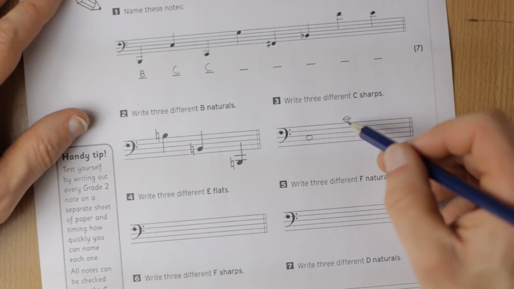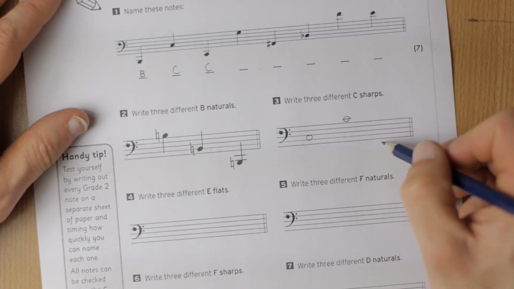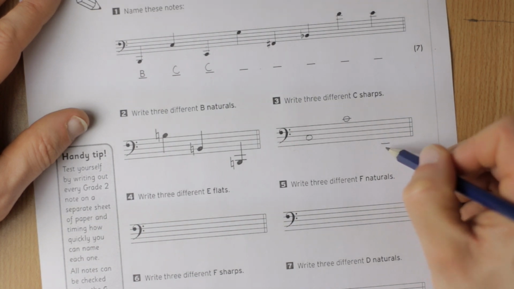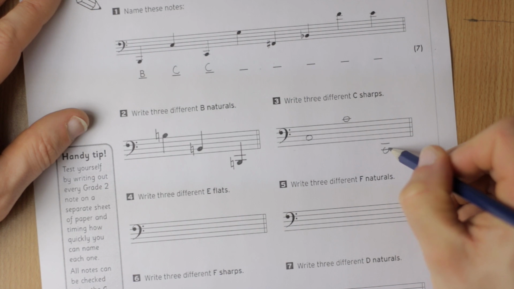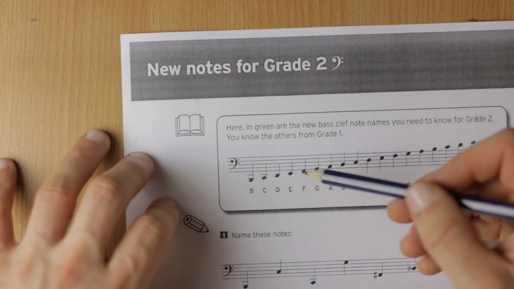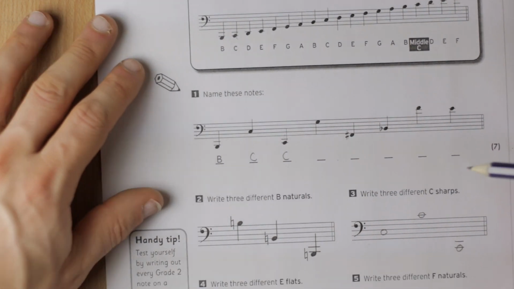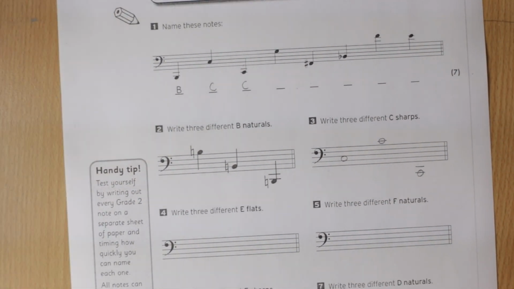And then we need one more. It's going to be right at the bottom, I think. So we know the bottom line is G. If we go back from G, F, E on the line, D, and then a C right there. Okay? And you can check what you've done there. Yeah, there's a C there. Okay? So that's right. All right? Okay, so good luck.